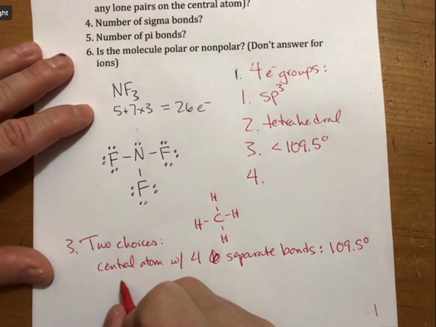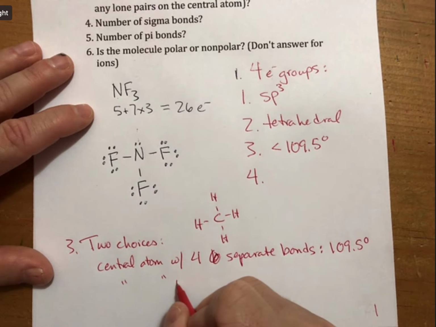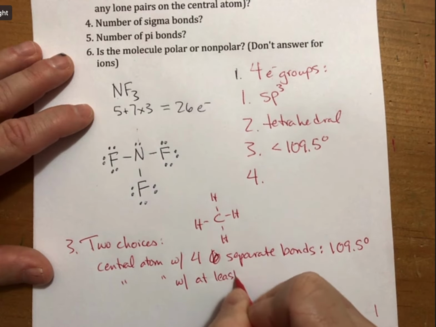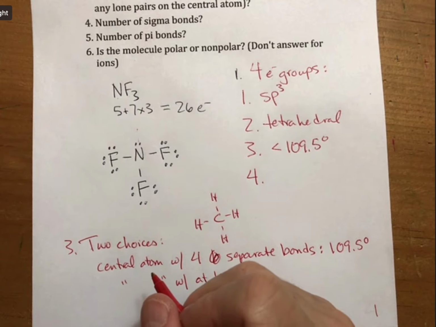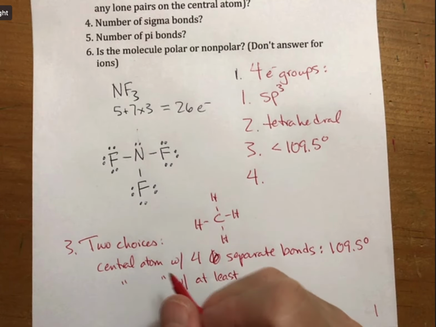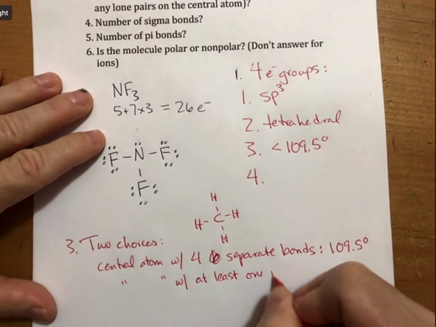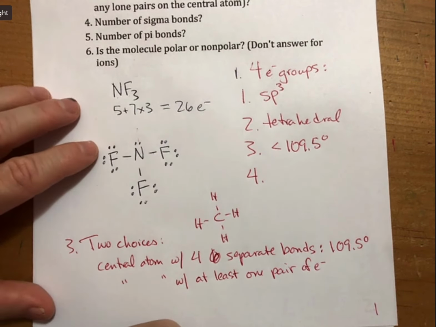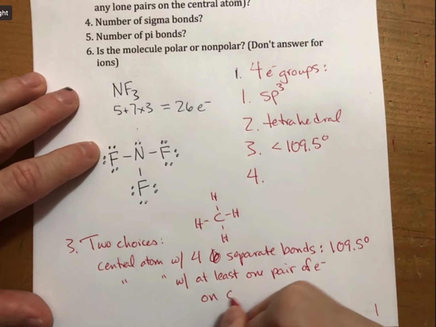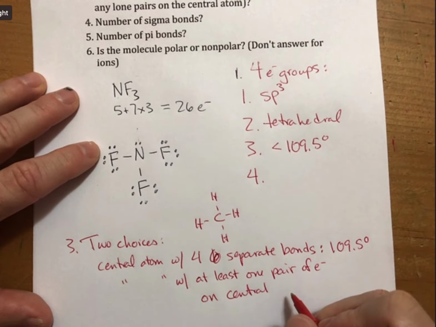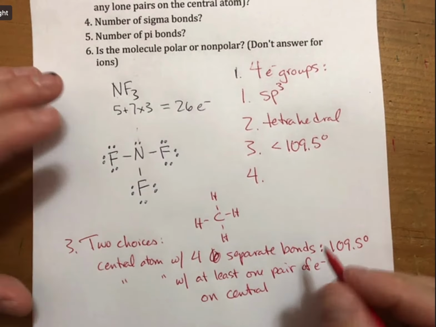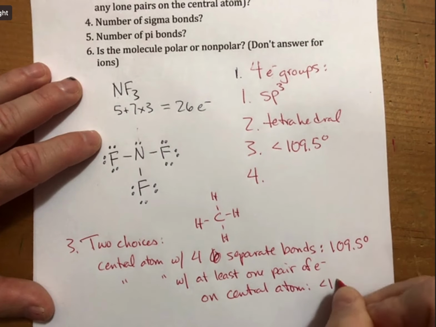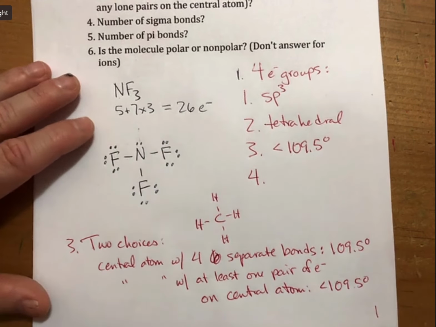But now if the central atom has at least 1 pair of electrons, could be 1 pair, could be 2 pairs, 1 pair of electrons on the central atom, I think that's redundant, but better redundant than not enough. It will be less than 109.5 degrees.